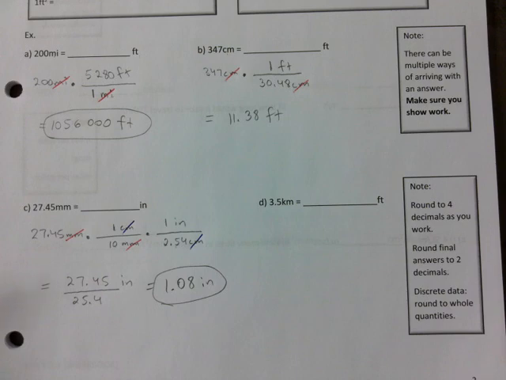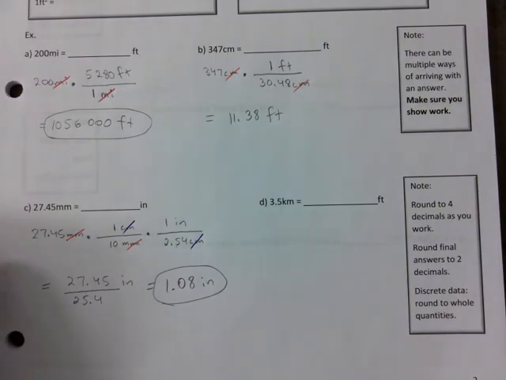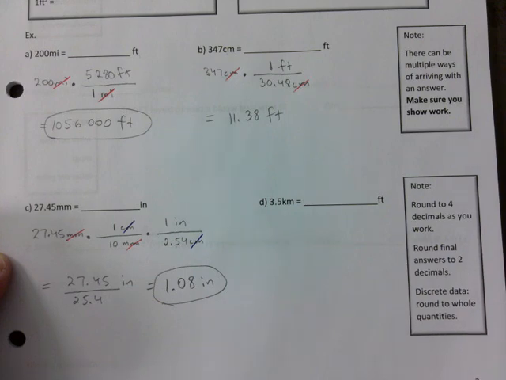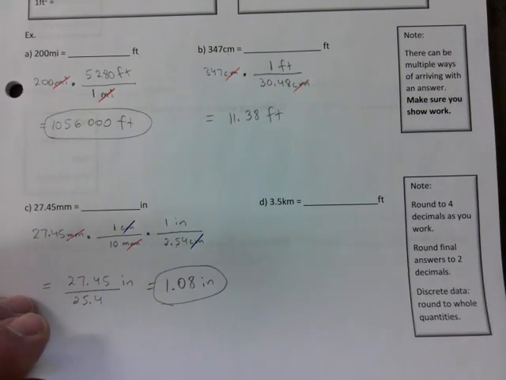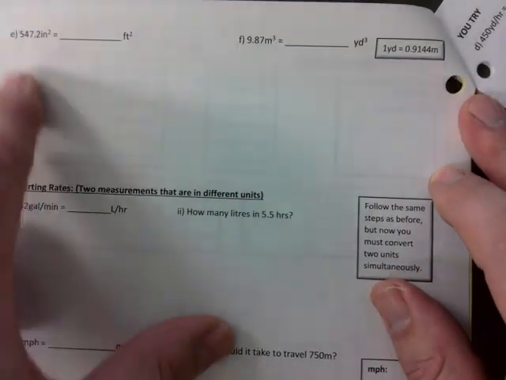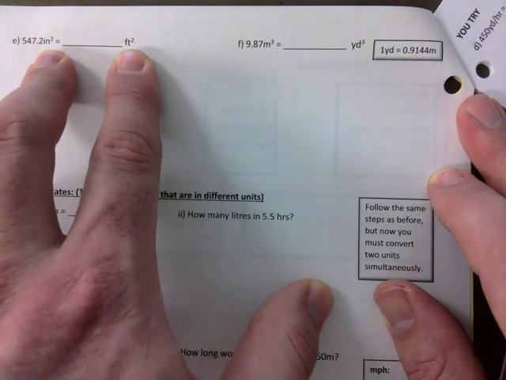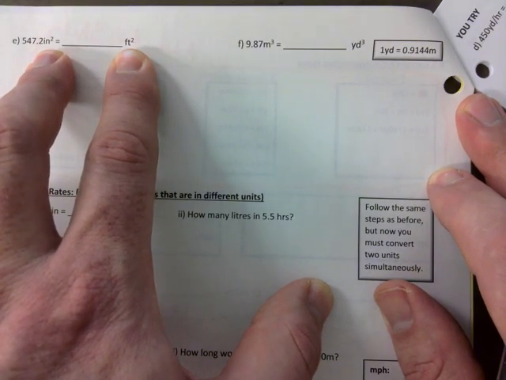Okay, where are we at time-wise? I will fast forward a little bit. So we're going to leave this one. I'm going to see here. We're going to skip to page 3 now. We're not going to do the top, like we're not going to do E and F just yet. I don't know if you noticed, those are squared units. I'm going to leave those for now.